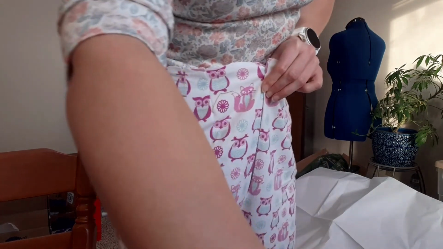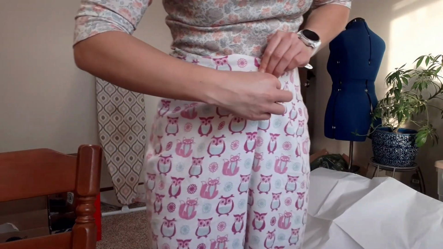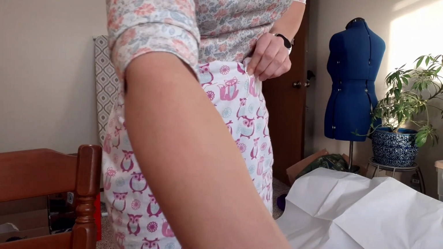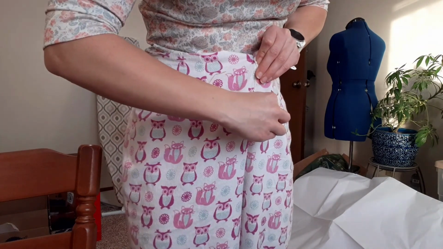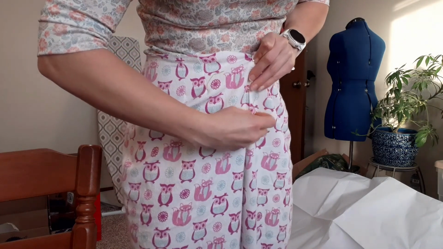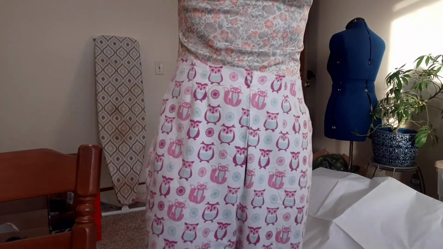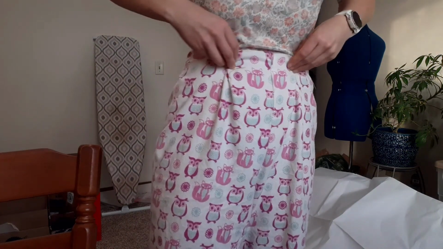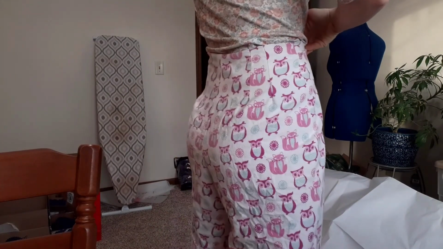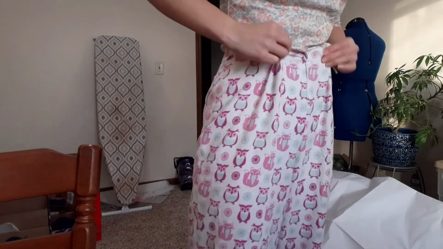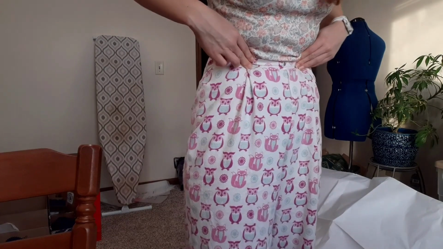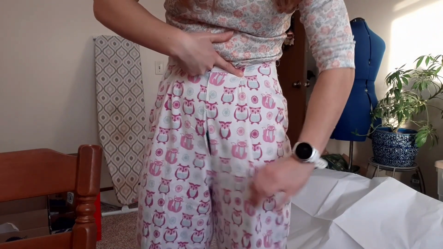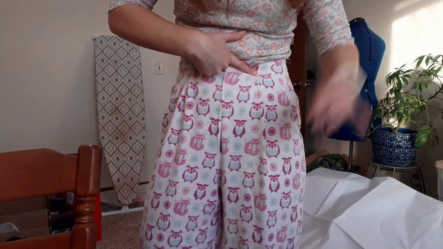I guess I better also explain that I have this pinned up here, but I should put some more pins in. Be very, very careful using straight pins on your body. So if I pull it together here, not sure how I feel about this.